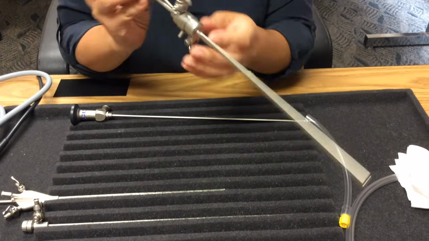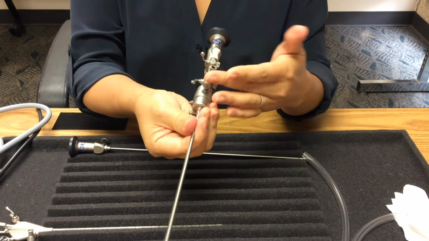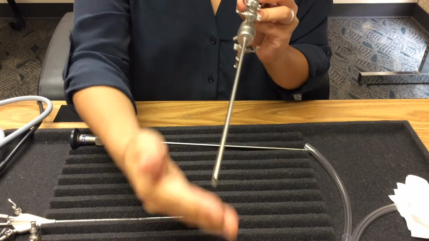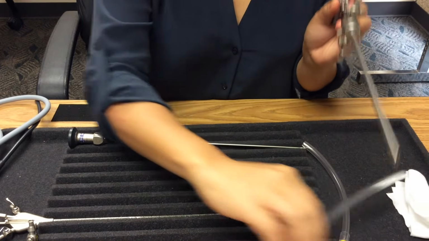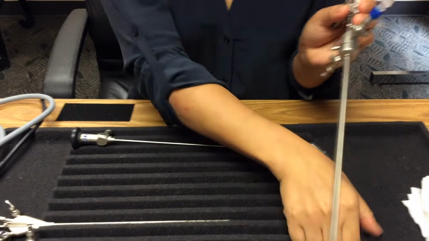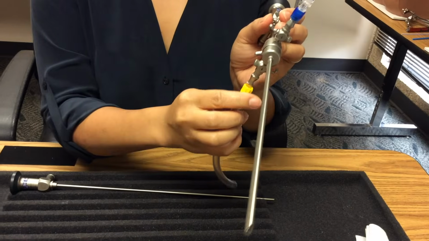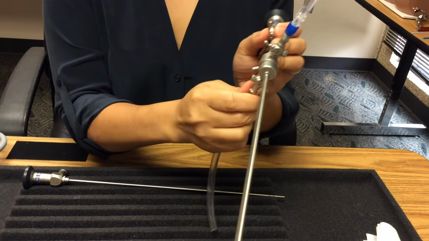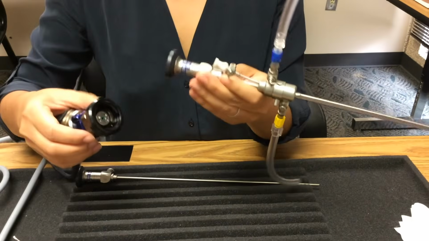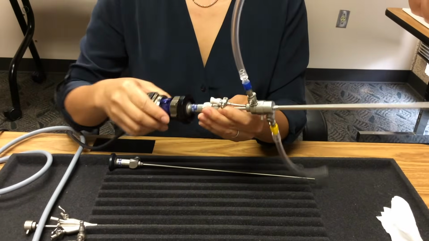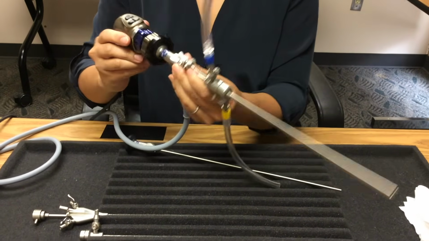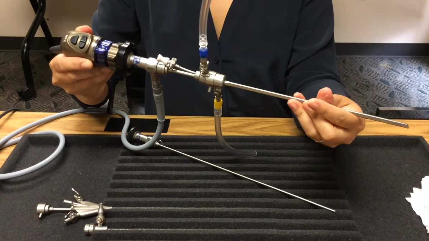You will now connect your inflow and outflow tubing. The inflow tubing connects here, closer to your body. The outflow tubing is further. Your inflow tubing will be blue like water. Your outflow tubing will be yellow. Now attach your camera, followed by your light source. This is a fully assembled hysteroscope.